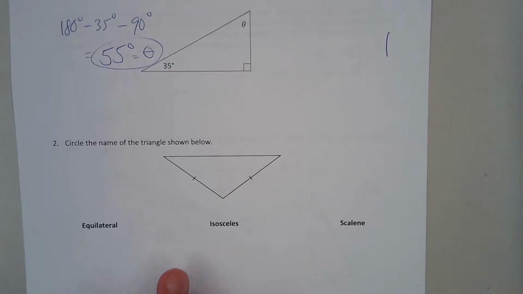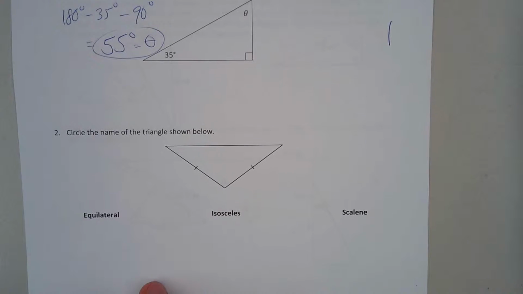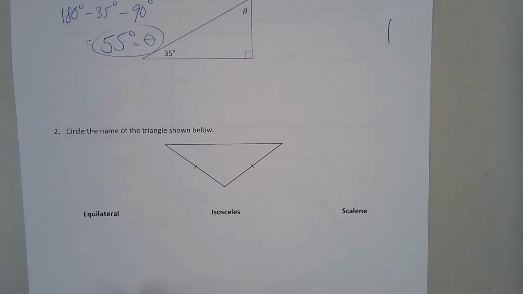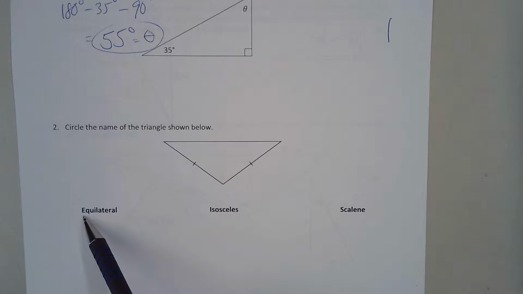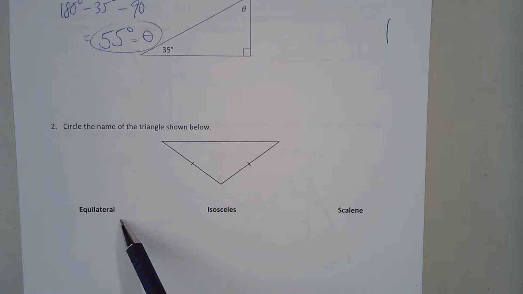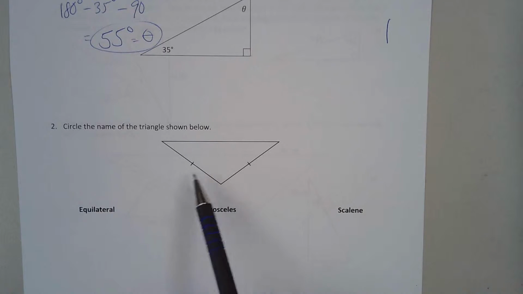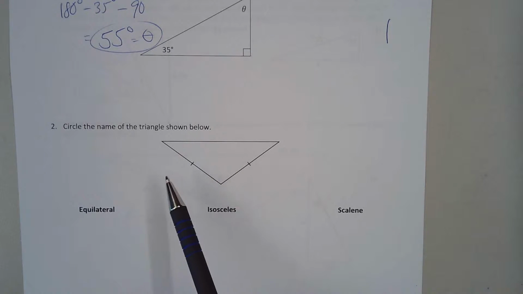Number two, circle the name of the triangle shown below. So again, this you just need to remember. If two sides are the same, well, first of all, what's an equilateral triangle? Equilateral means all the laterals, the sides, are equal. If this had 3 ticks, then it would be. But it doesn't have 3 ticks.